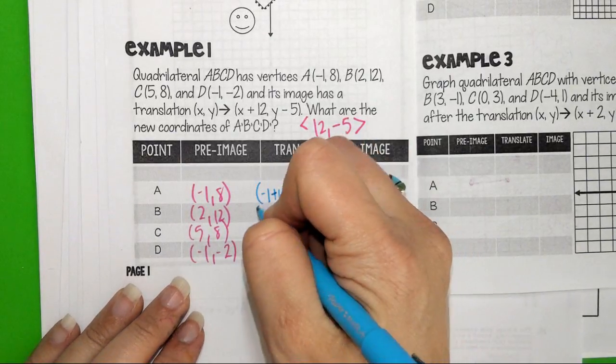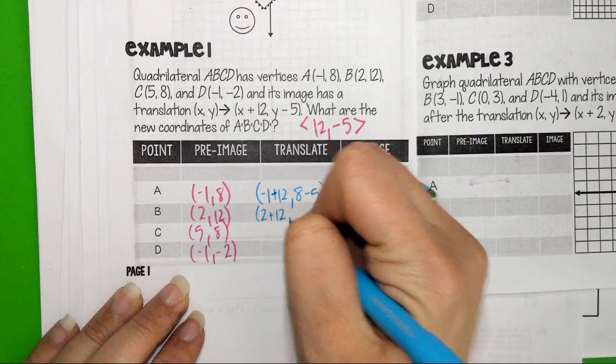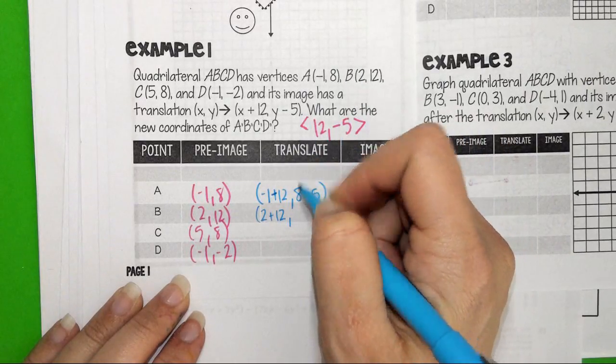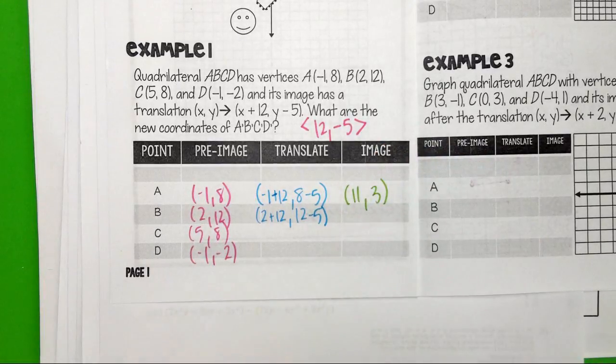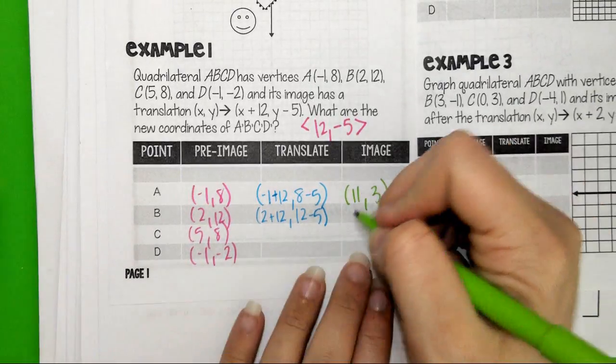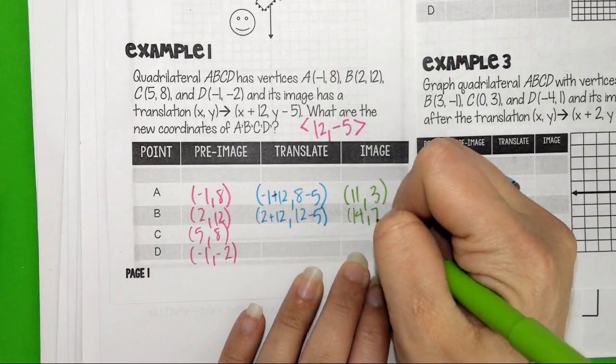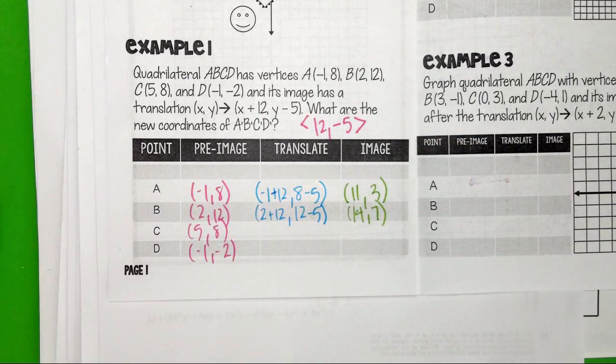Alright, so then we have 2 plus 12, and 12 minus 5. What's B prime going to be? 14, 7. Good, take a point. Where'd she get the 14 from? 2 plus 12. And where'd she get the 7? 12 subtract 5.